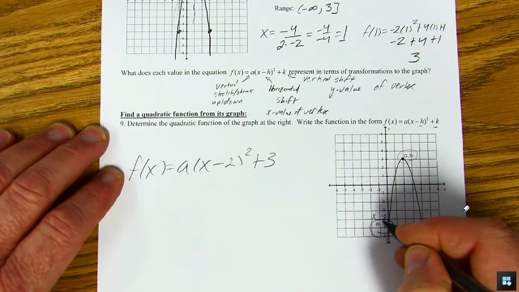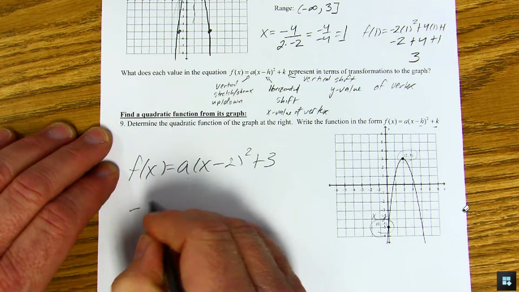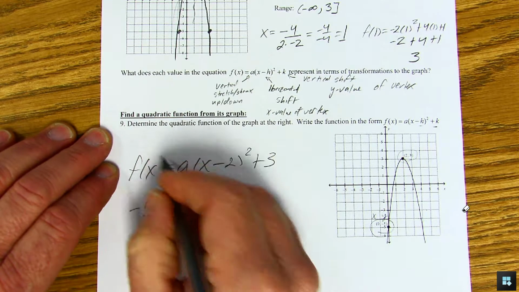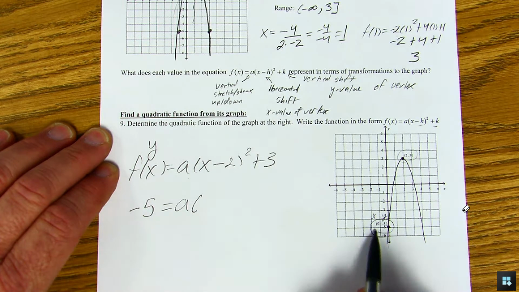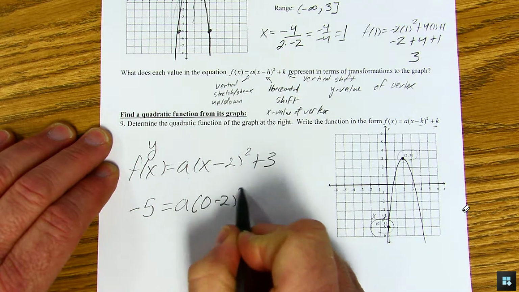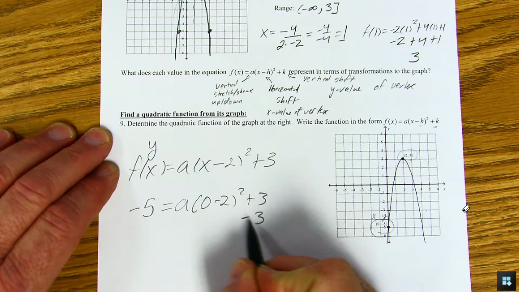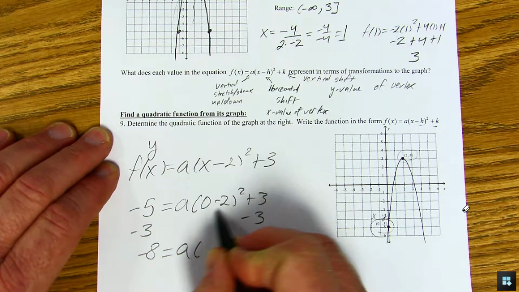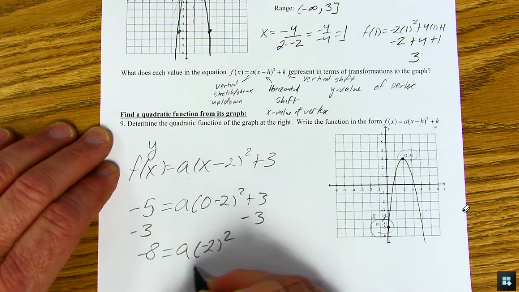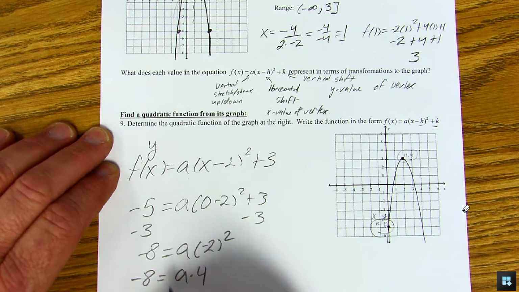There's our x, there's our y, plug it in. Negative 5 equals, f of x is the same thing as y, a times the x value, which is 0, minus 2 squared, plus 3, so I'm going to subtract 3. It's going to give me negative 8 equals a times negative 2 squared, but negative 2 squared is 4. So that's a times 4 equals negative 8.